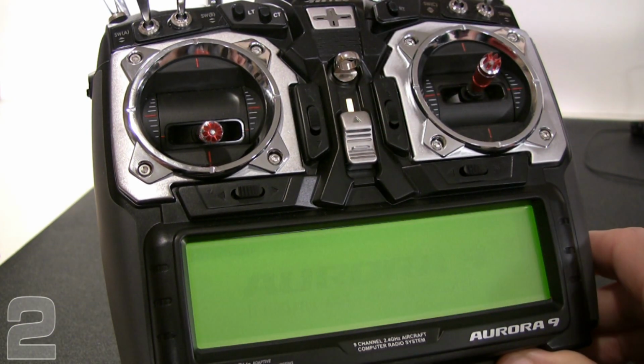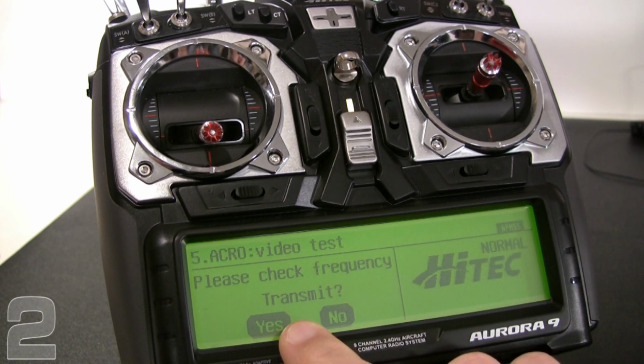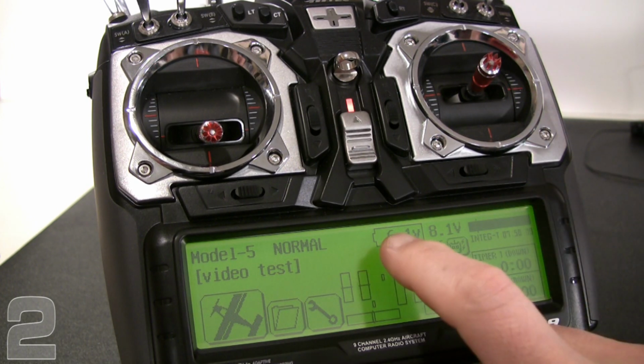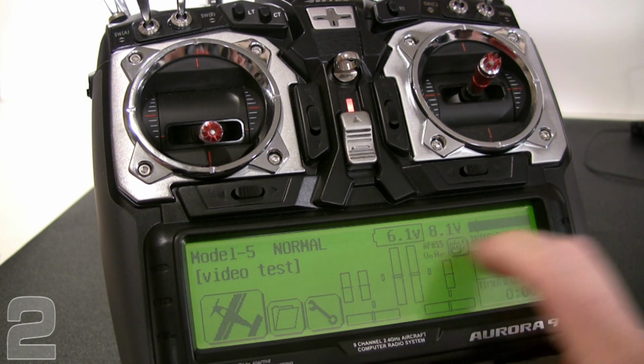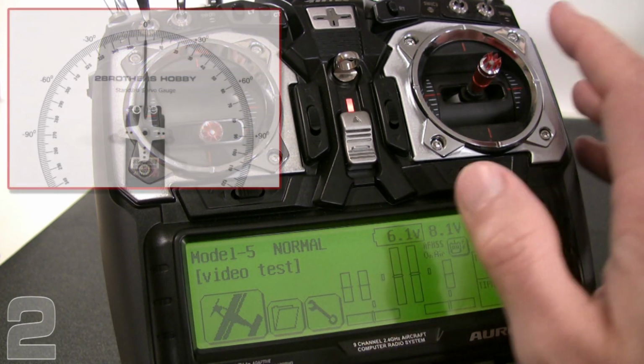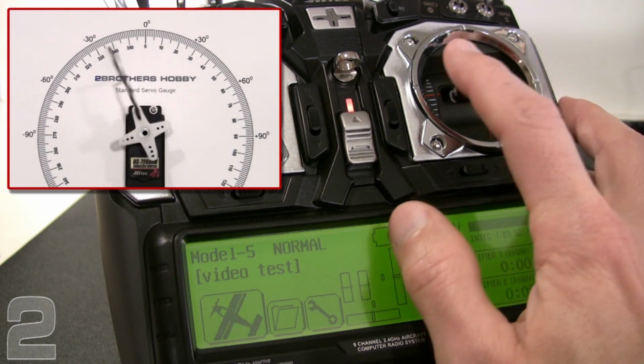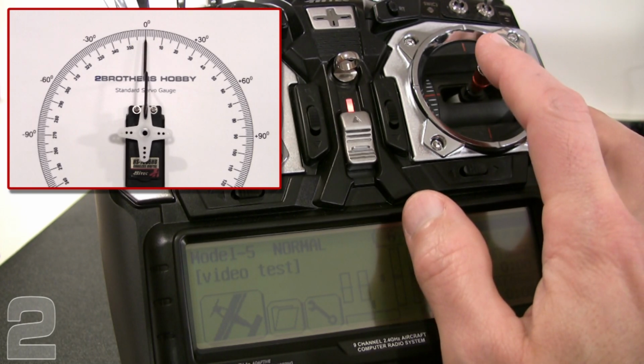We'll go ahead and turn the system on, and tell it to transmit. Yes. And now we're communicating with our receiver. We verified our receiver voltage and also our transmitter voltage here, so we're ready to go. We have the aileron channel connected. We'll bring up our servo gauge. You can see that our aileron channel is connected, so we can use that for demonstration purposes.